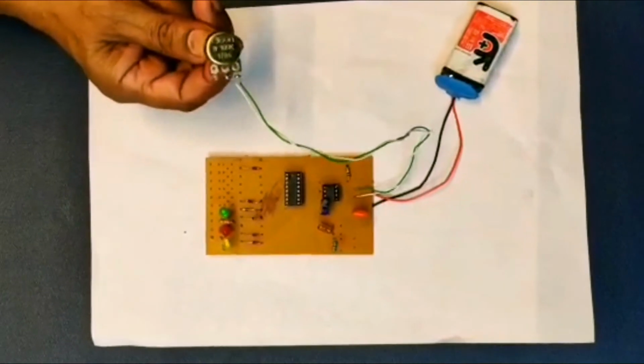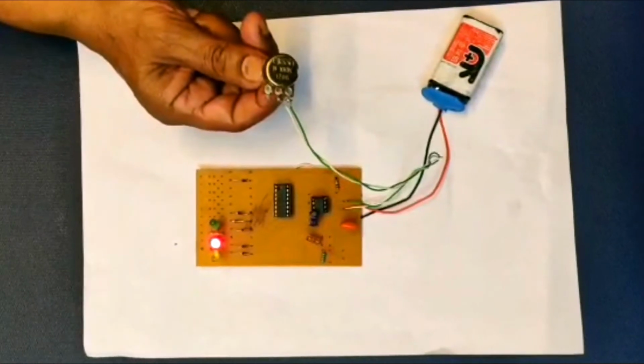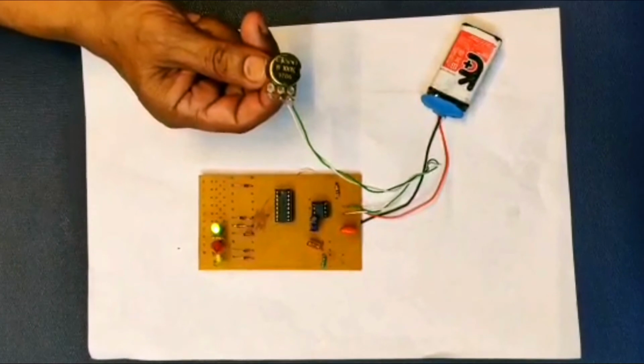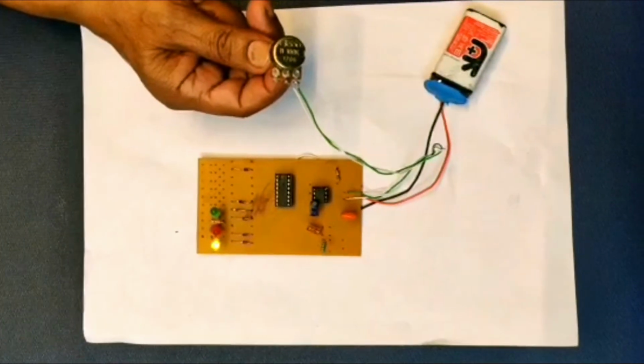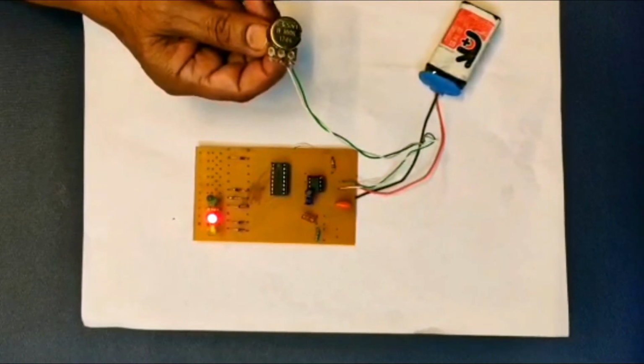I have used this potentiometer or variable resistance in my traffic signal circuit. To increase the time interval of the lights, I have to decrease the resistance, and to decrease the time interval of the light, I have to increase the resistance.